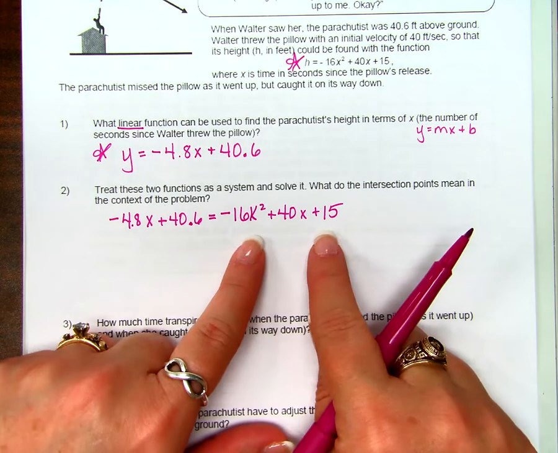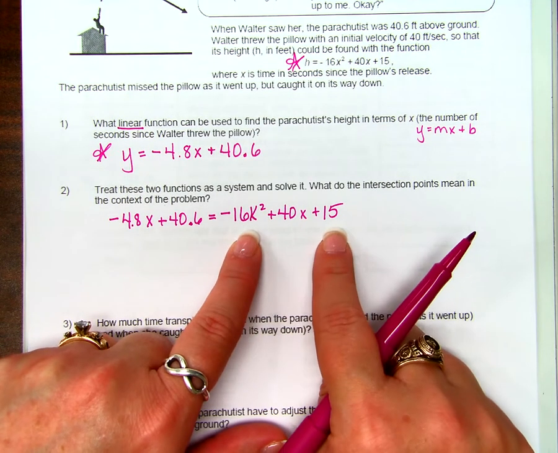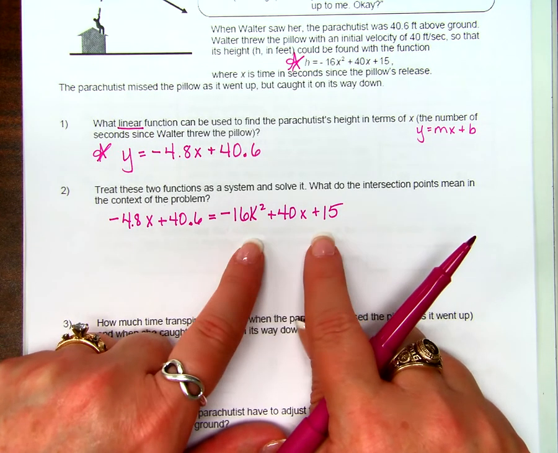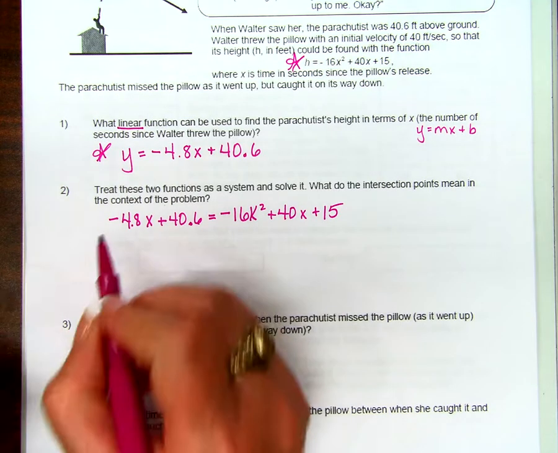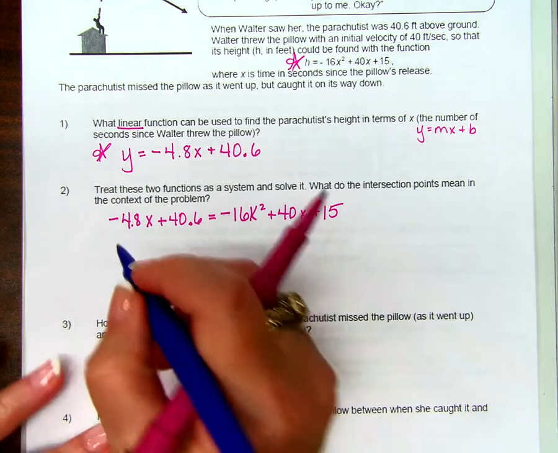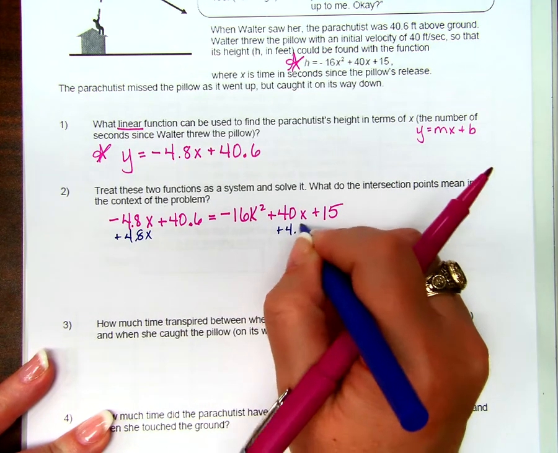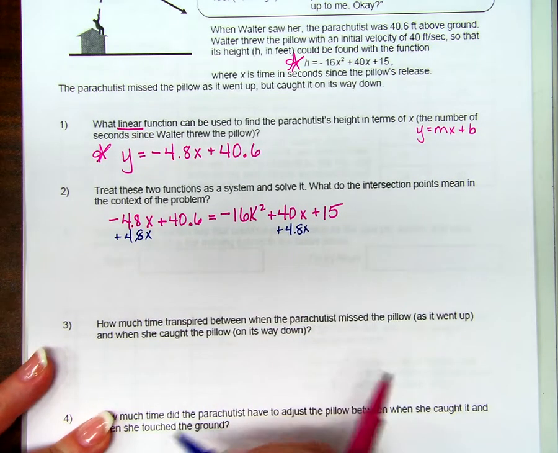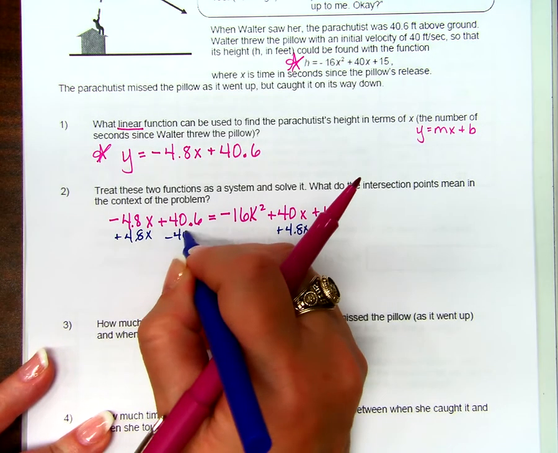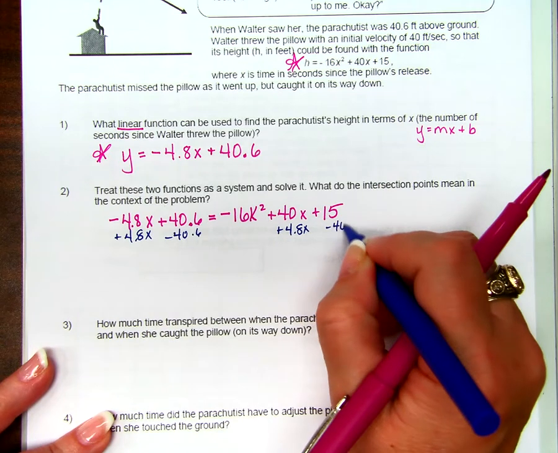So where's everything to begin with? I got an x squared, an x, and a constant over here. So you want to move everything over here? Okay, so to do that, I need to plus 4.8x here and plus 4.8x here. And I need to subtract 40.6 and subtract 40.6.